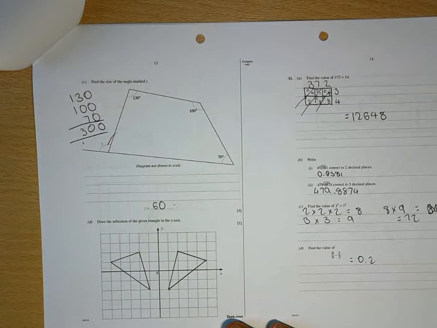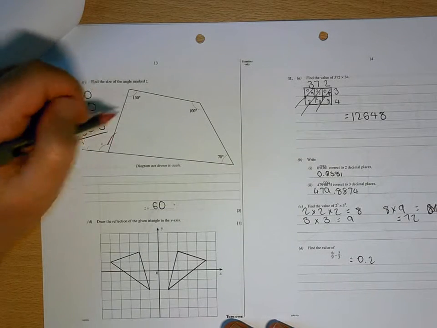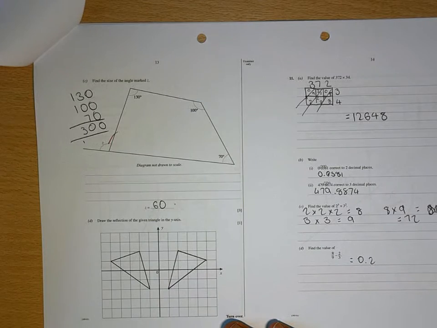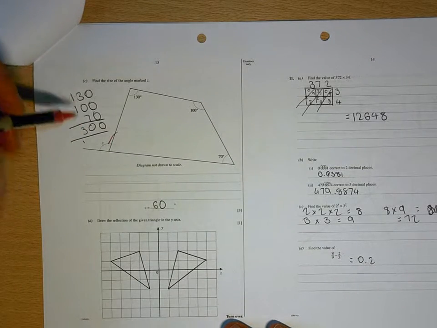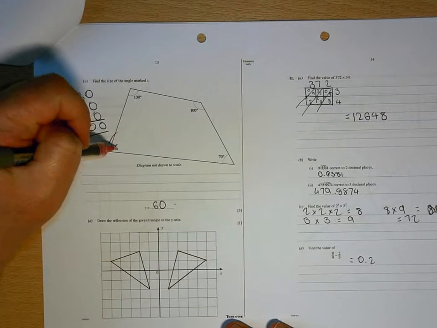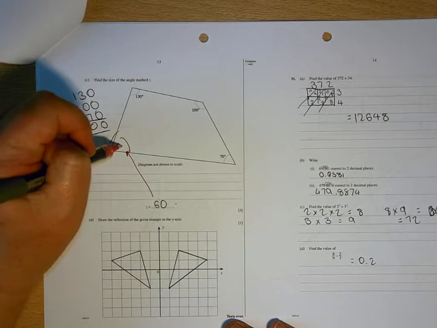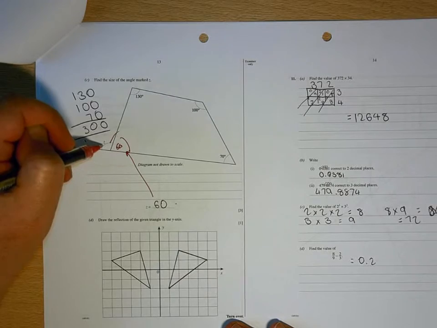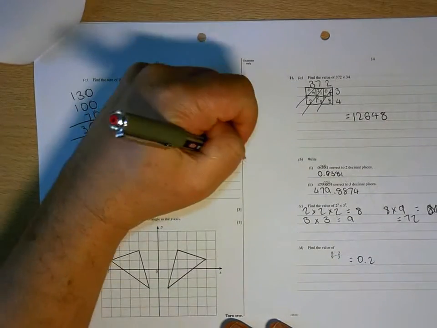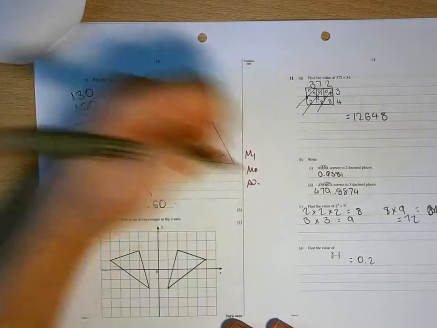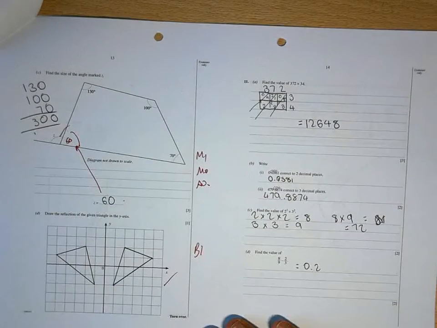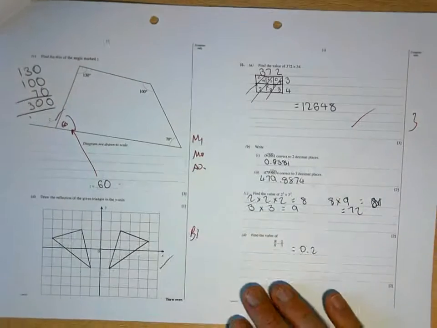So they add up to 300, that is correct, but then you have to take that away from 360 to work out what that angle there is. So you haven't done enough maths to merit the right answer there. That is 60. You then go take it away from 180 to find Z. That's good. 1, 2, 6, 4, 8. Excellent.